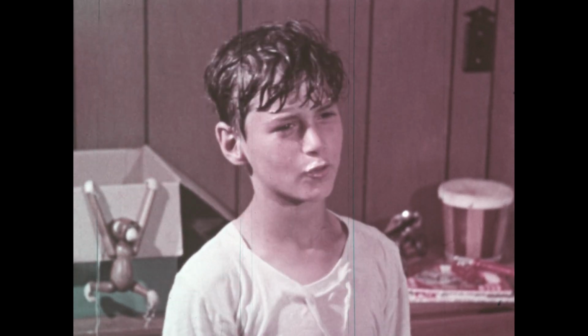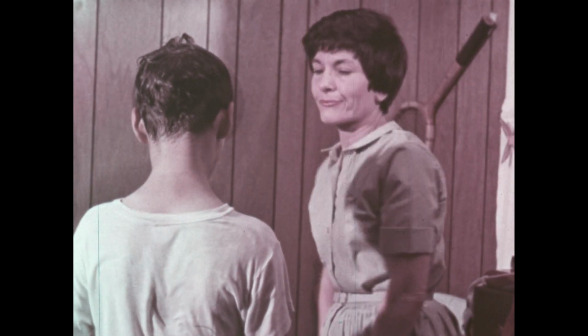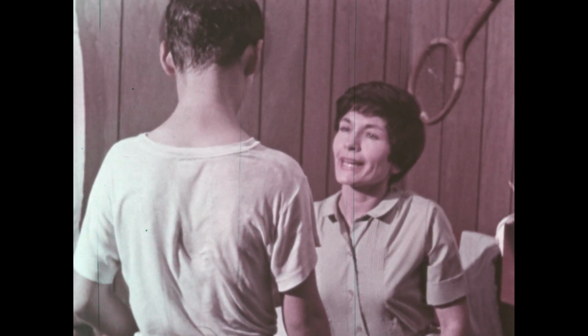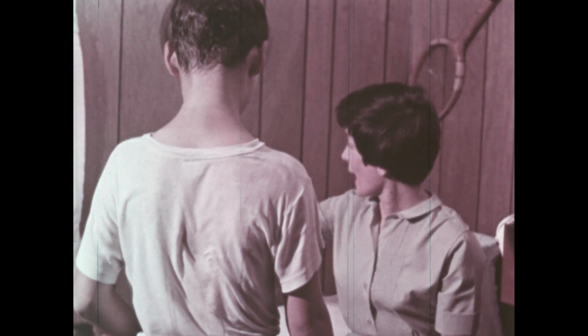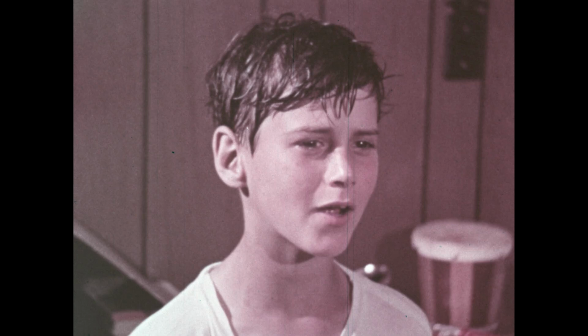How responsible do I have to be before I can have a dog? Edward, look at today. Bed unmade, hammer out in the rain, you out in the rain. But I'm cleaning my whole room. You started to. Look at this mess.